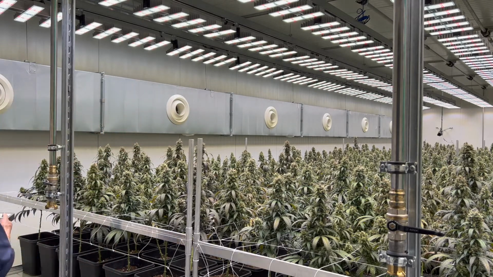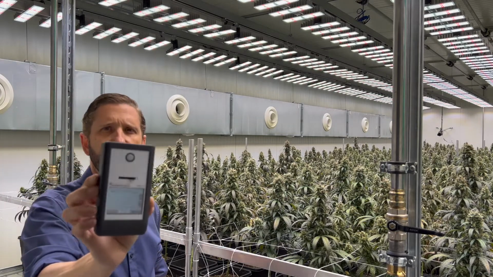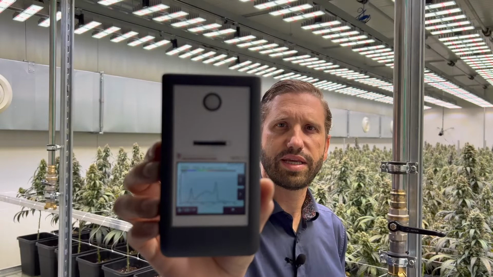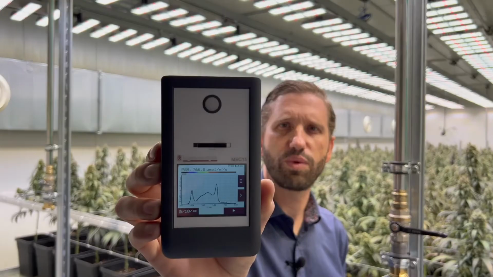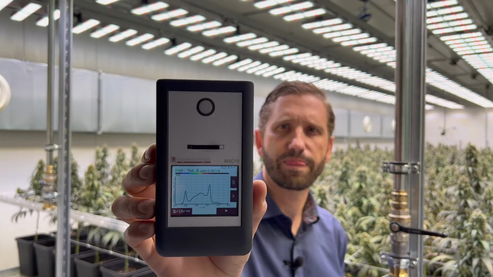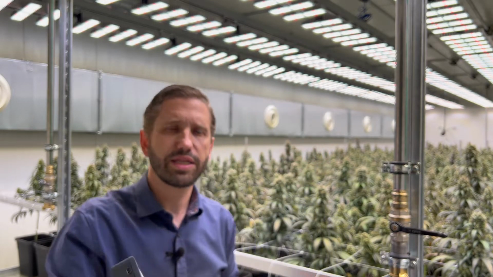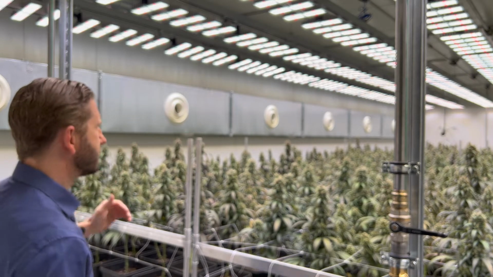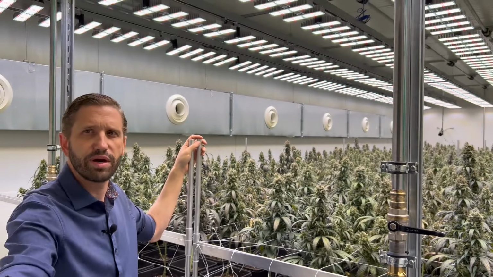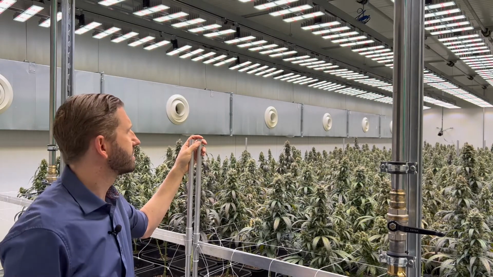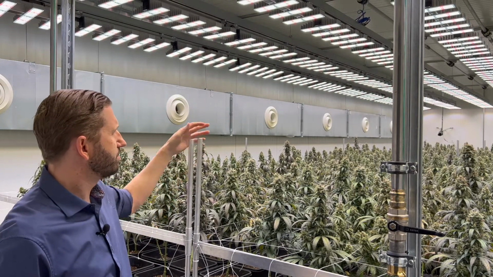This we would like to also prove to you with the light measurement device. So now we have 766 micromole per square meter per second. Good.